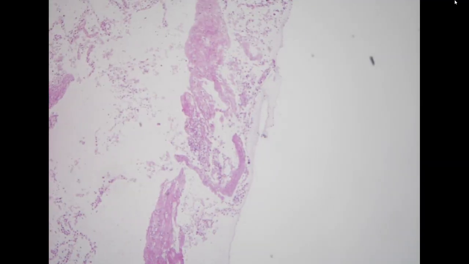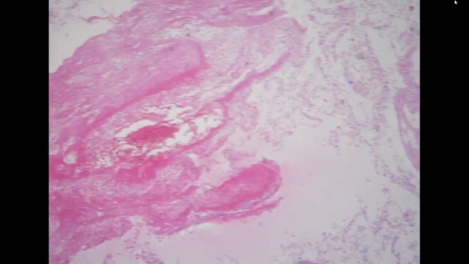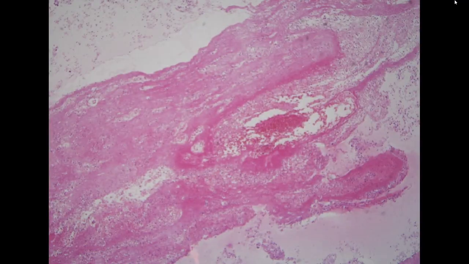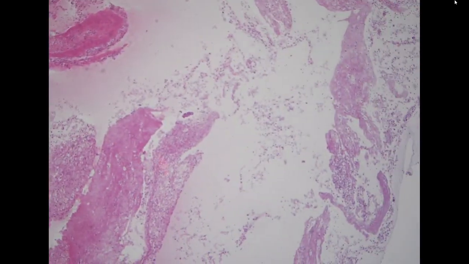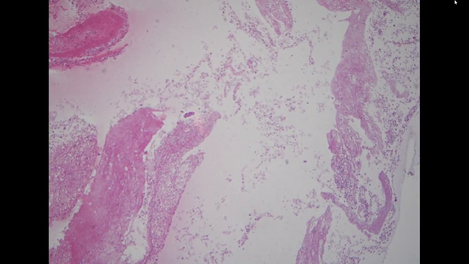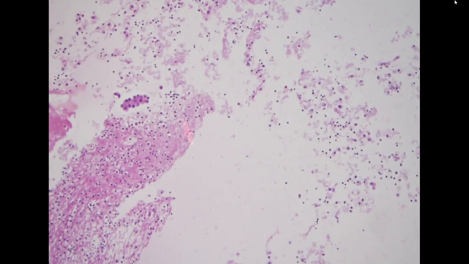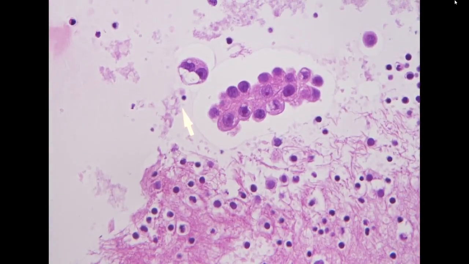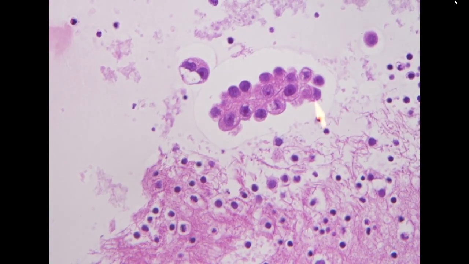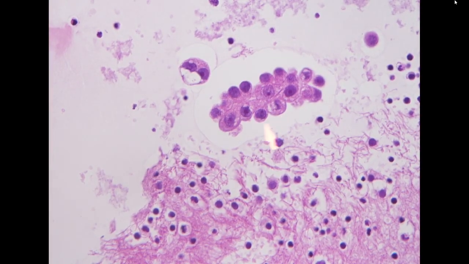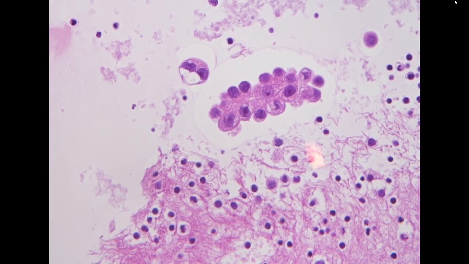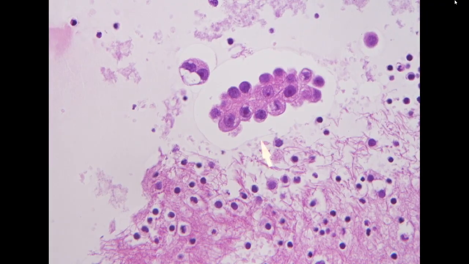If we take a look at the cell block preparation, here we see some fibrin, and here we see one cluster of cells with artificial cleavage around the cell cluster. So this is very typical for a metastatic adenocarcinoma. In the cell block preparation, it will show these artificial spaces around the cell cluster.